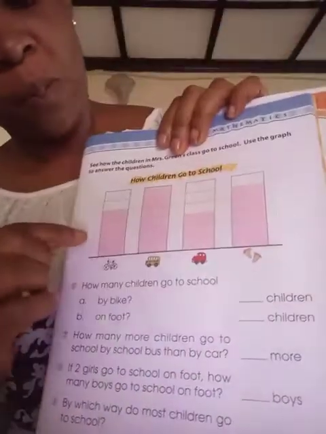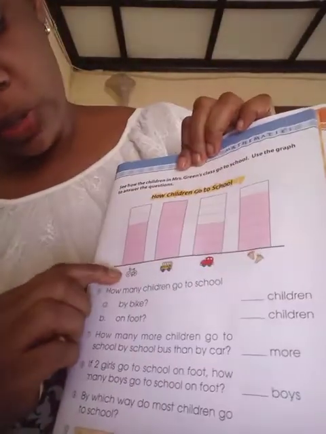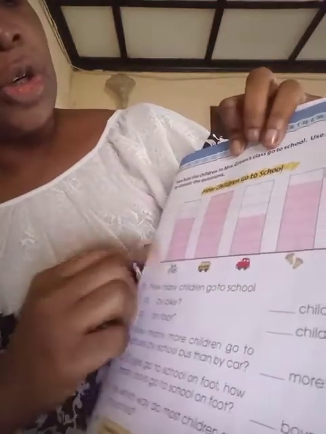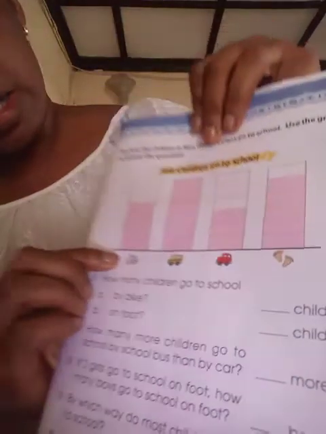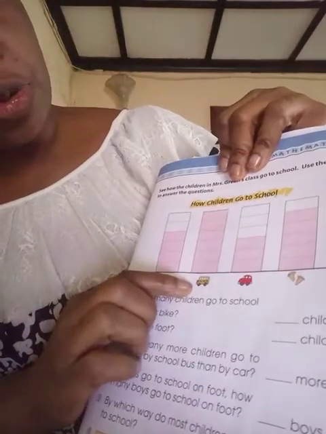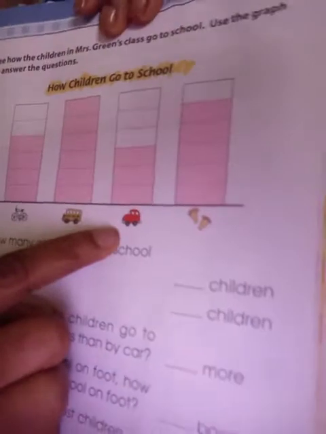And then it's still the same thing this side. You look at each bar and what it's representing. This shows how many children go to school by what way. Some children go to school using a bicycle, some by bus, some by car, and some by foot. So use this graph here and answer the questions below. When you're done with that, we move to the next page, page 112.